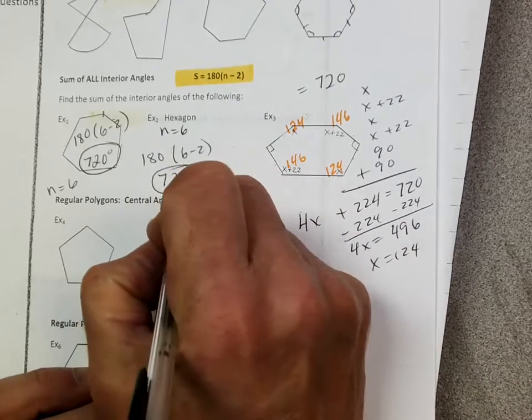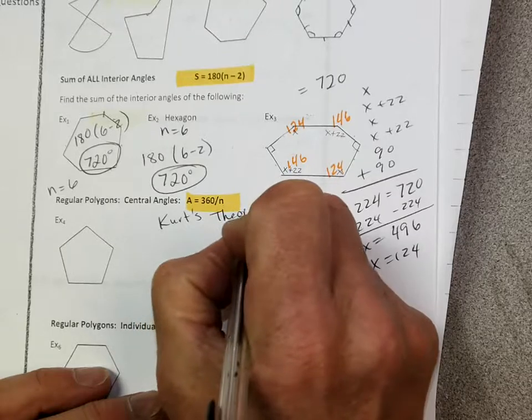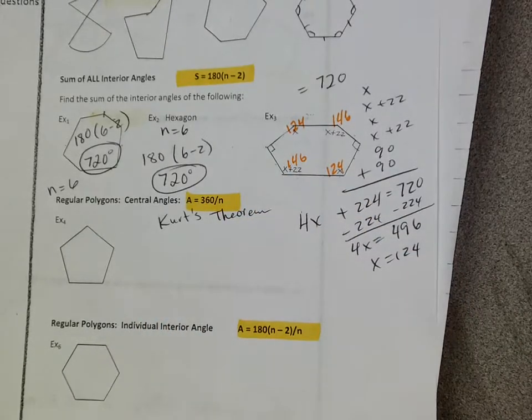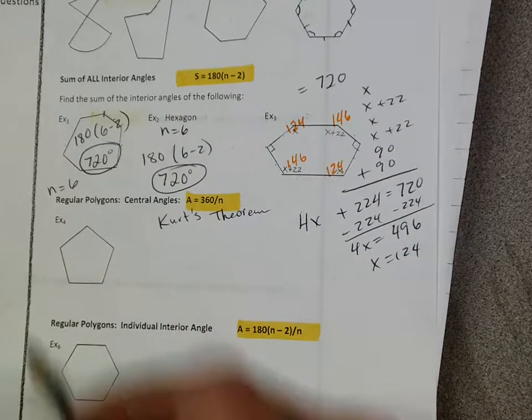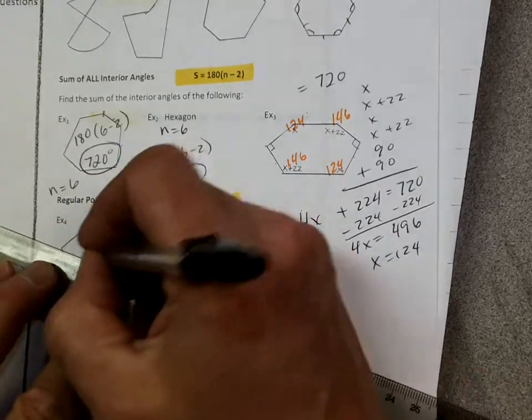Kurtz Theorem. I like that. Call it Kurtz Theorem. So what does Kurtz Theorem say? Well, first of all, Kurt told us, didn't you, Kurt? Kurt said, well, first of all, Mr. Davies, it has to be regular, otherwise it won't work. Totally agree with you, Kurt.